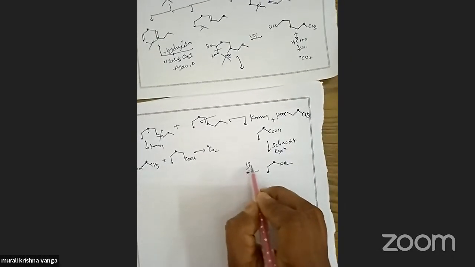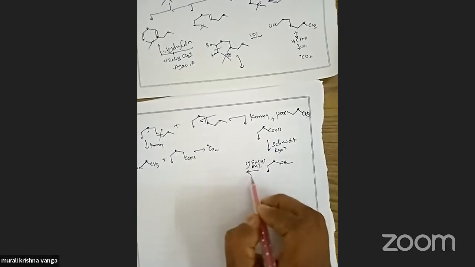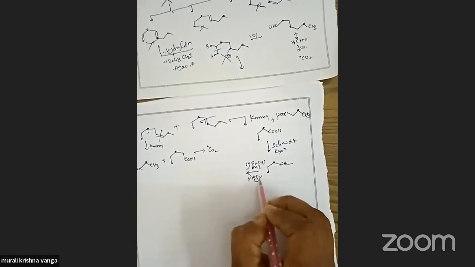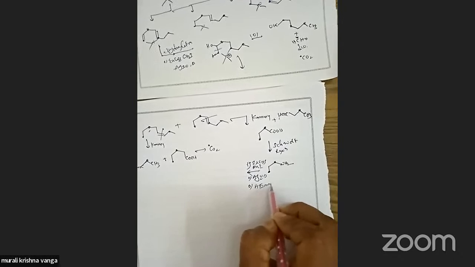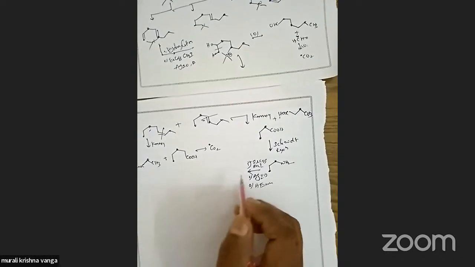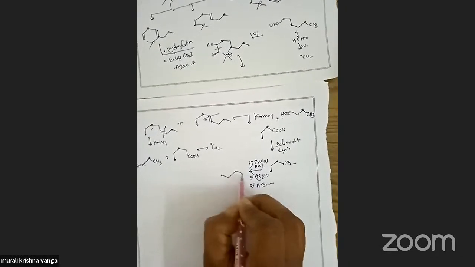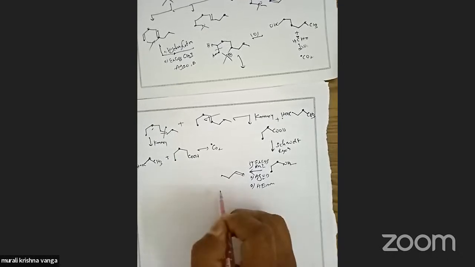When this compound again undergoes excess methyl iodide and silver oxide heating, the third one, Hofmann exhaustive methylation, forms a double bond.